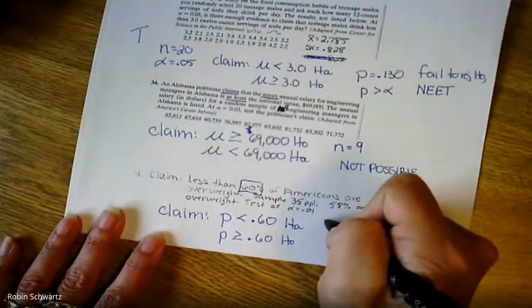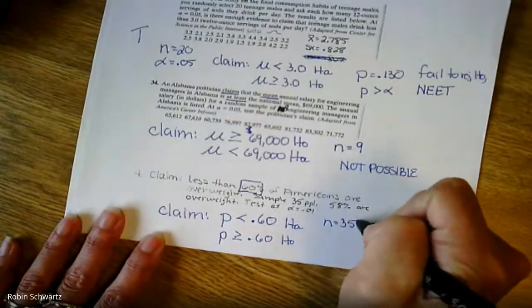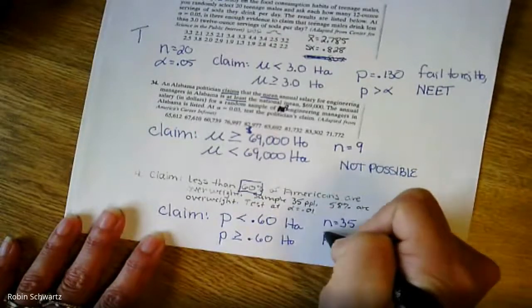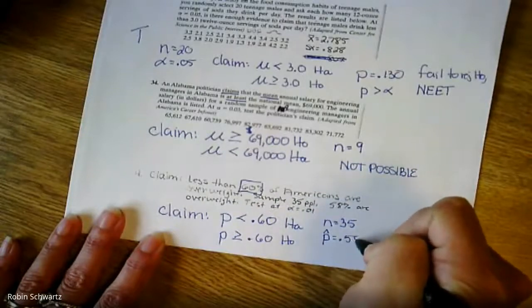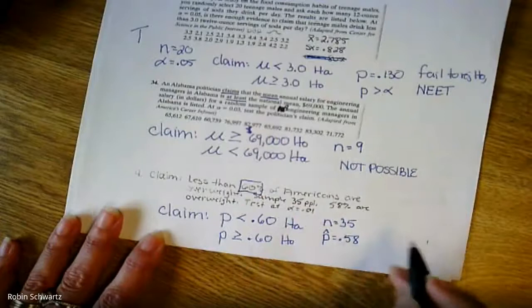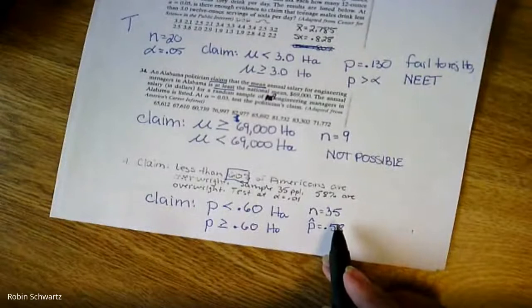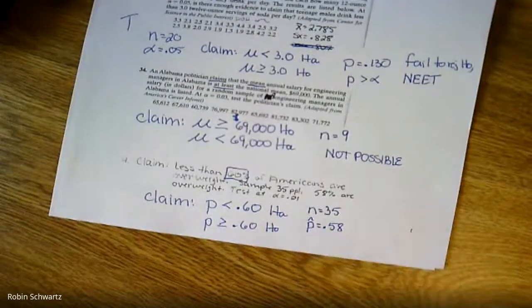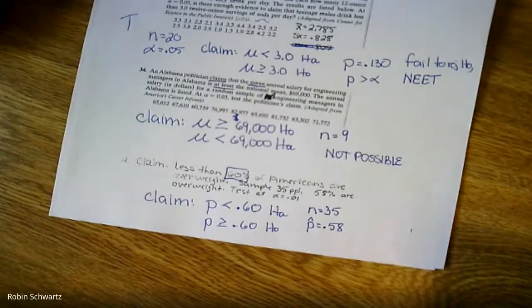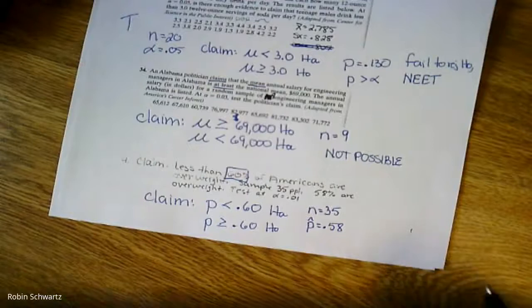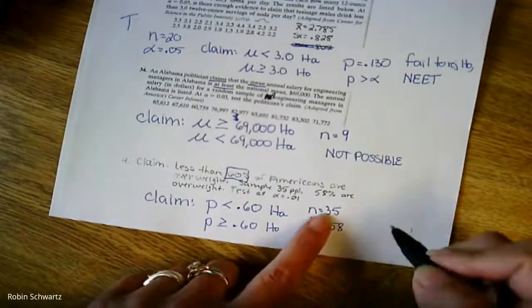Sample is 35. 58% are overweight. So P hat is 0.58. Tested at alpha equals 0.1. Okay, so if you follow the steps for the proportion section, you do have to check to make sure your sample size is big enough. Let me get to that. And remember that n times p and n times q both have to be greater than or equal to 5. So n was 35.